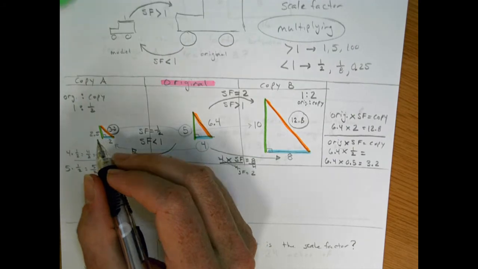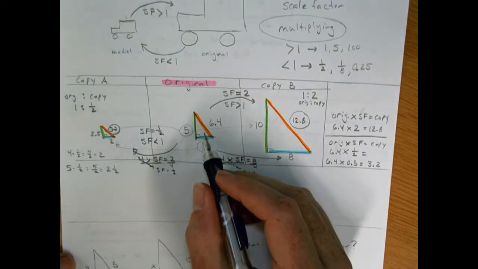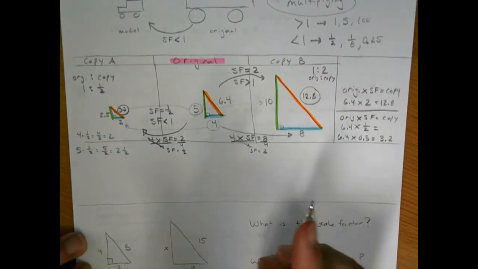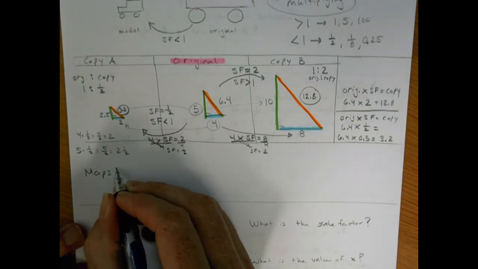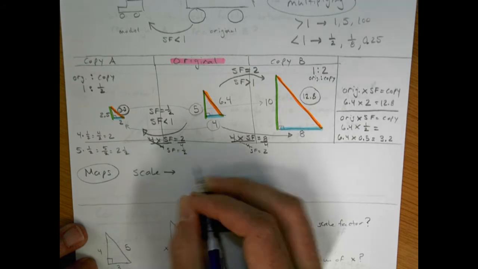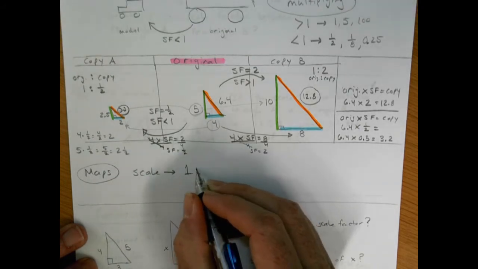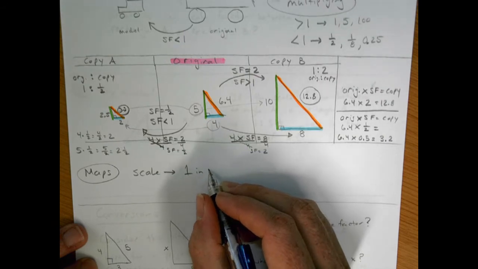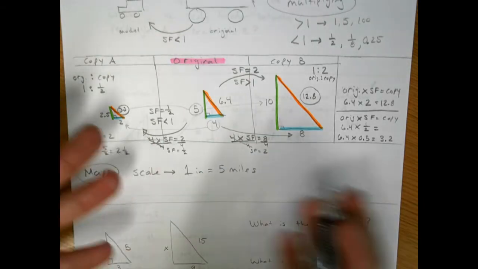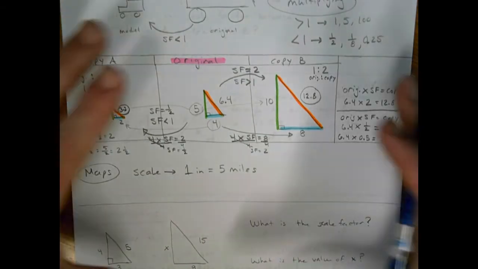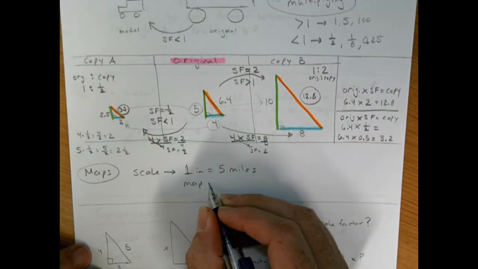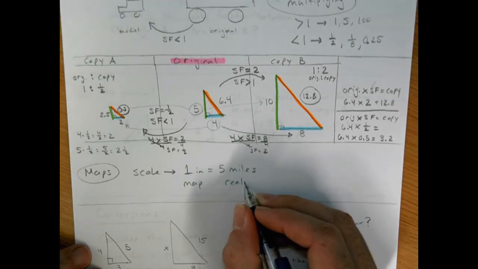All right, so we have a scale factor for making a copy larger, and a scale factor for making a copy smaller. One common place you'll see scale factors is on maps. Usually a scale is provided, and a scale might say something like 1 inch equals 5 miles. Because you can't make a map that actually shows 5 real miles, you scale the reality back to match your copy. So in this case, this might be the map, and this is the real world, reality.